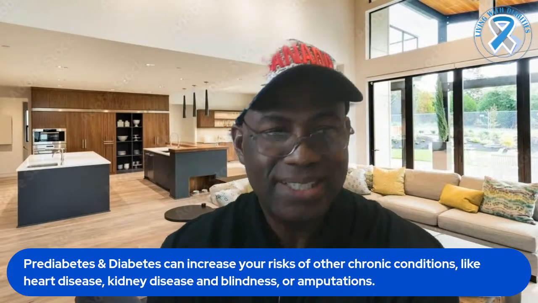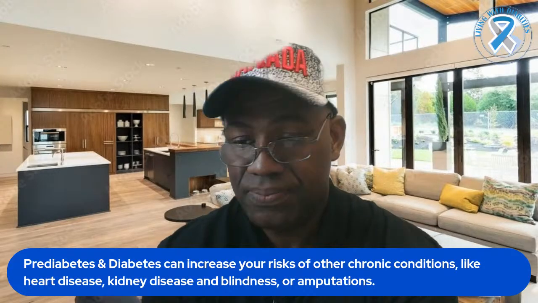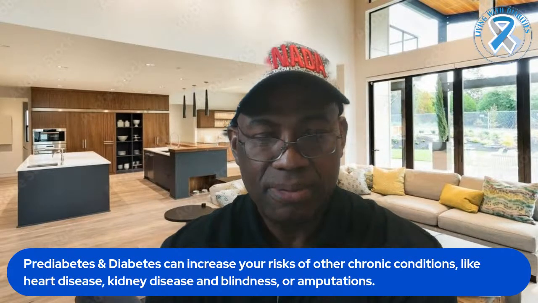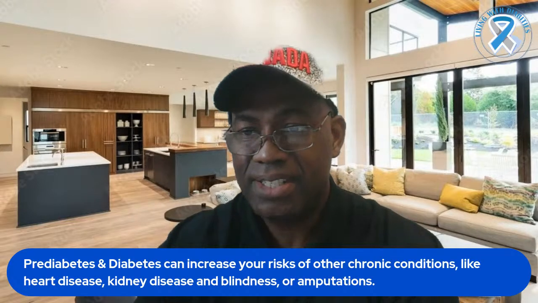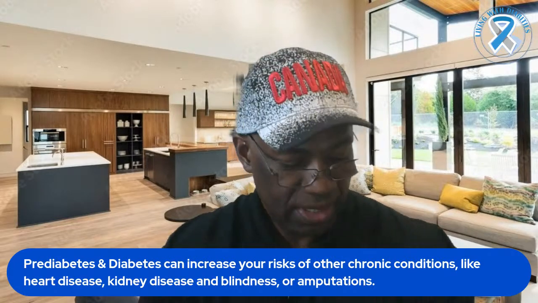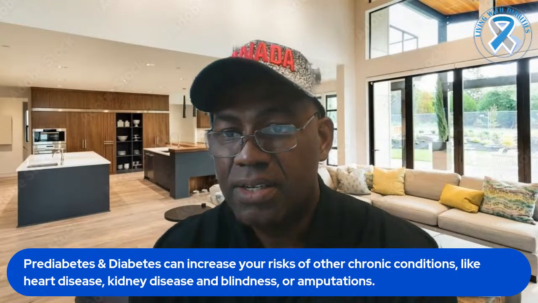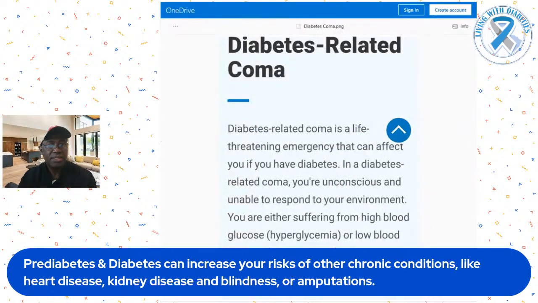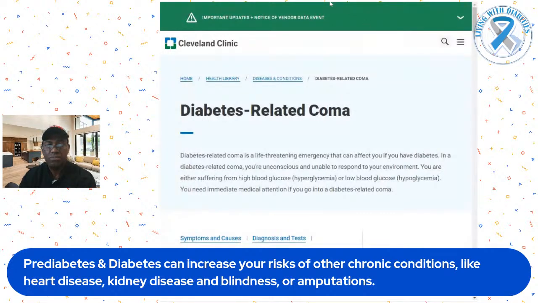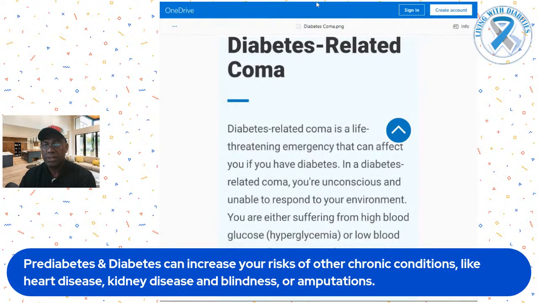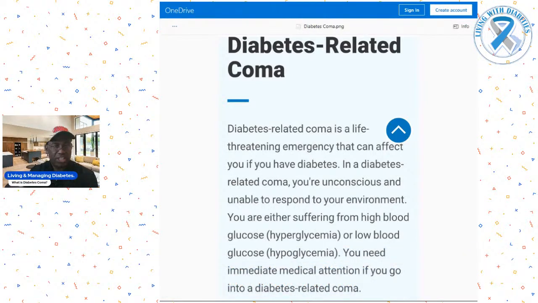So, what is diabetes related coma? We're starting now. To make it very simple for you, let me use an illustration to explain what diabetes related coma is.